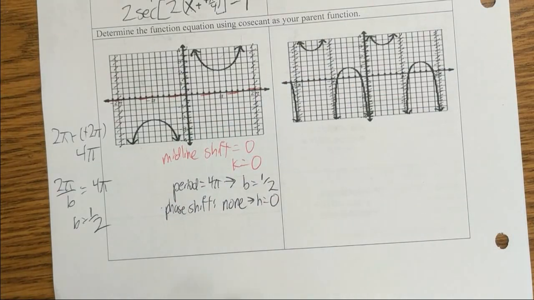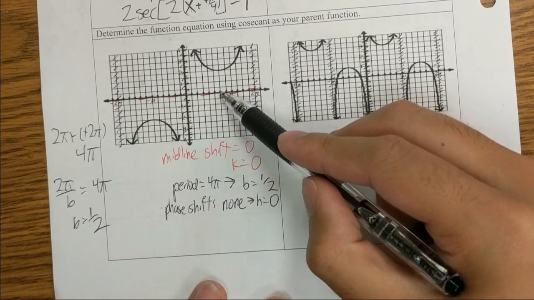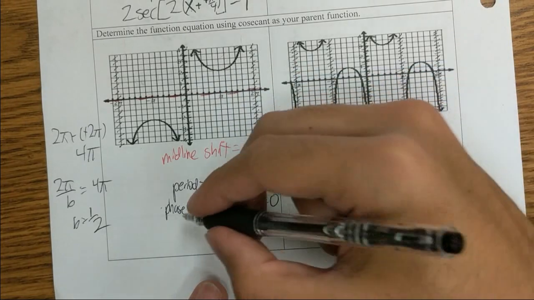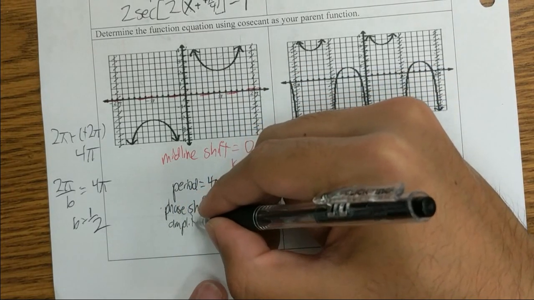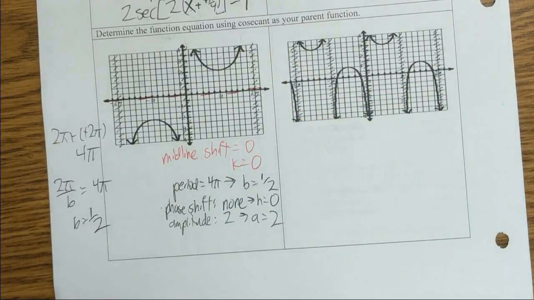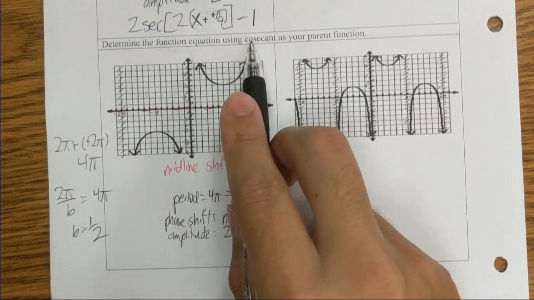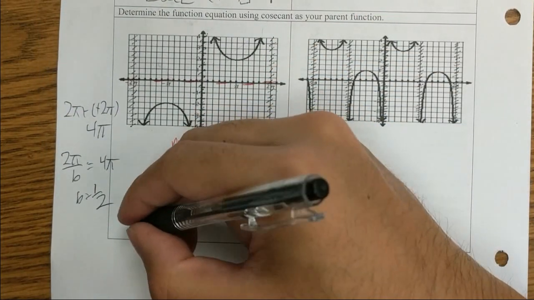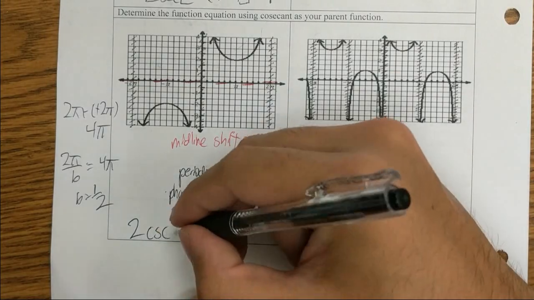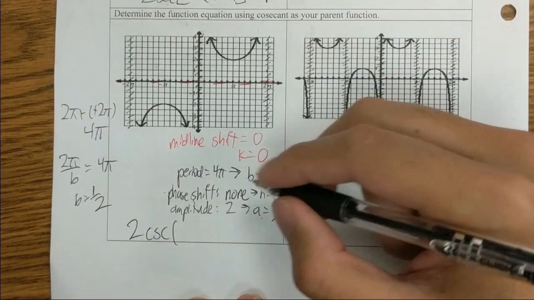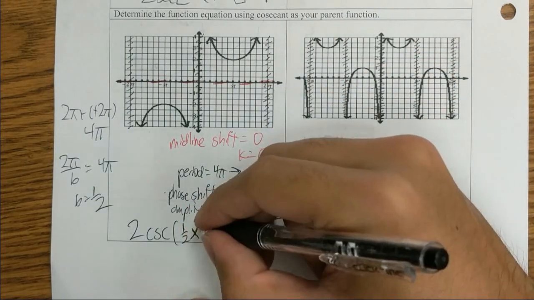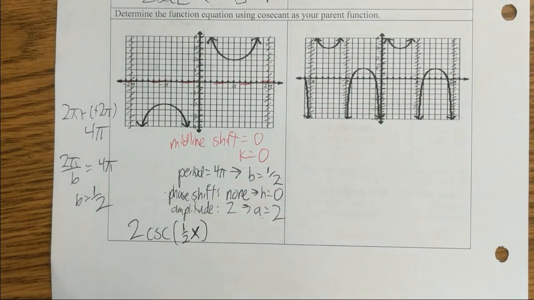Okay, and finally amplitude. So from the midline, this vertex is at 2, meaning it's 2 units up. Okay, so putting this all together using cosecant, amplitude times the function times b times the variable, no phase shift, and no midline shift.